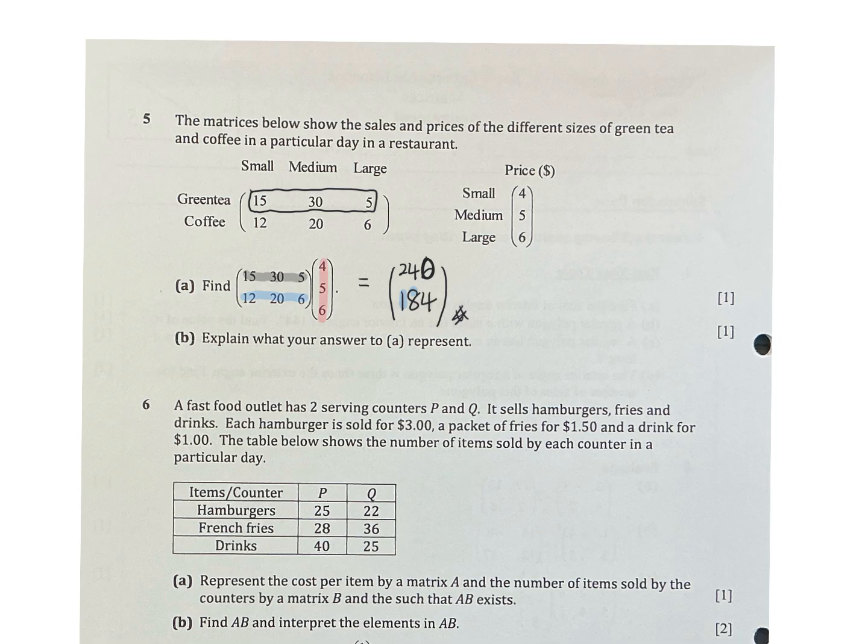Okay, so they ask you to explain what these 2 entries represent. So actually we are finding green tea with all the prices, right? So you can tell me total. Yeah, the total earnings. Very fast. Coffee respectively.